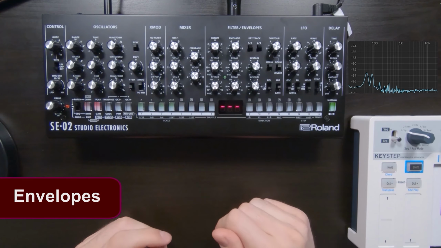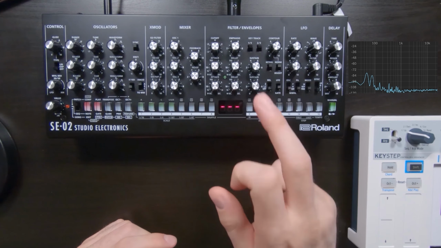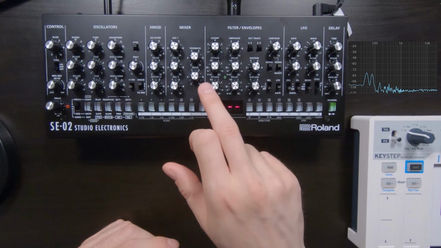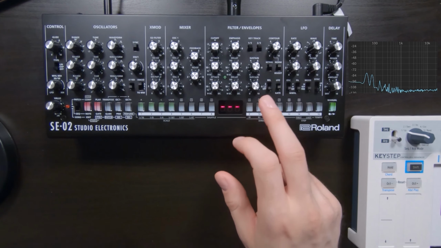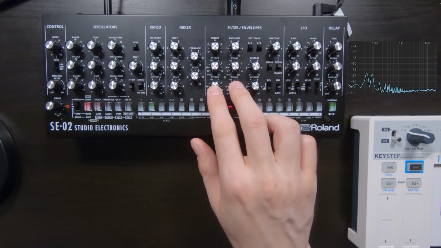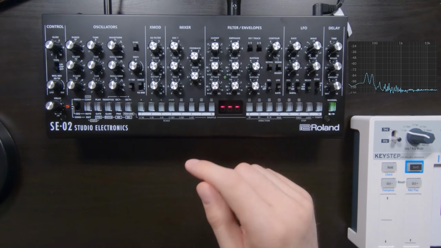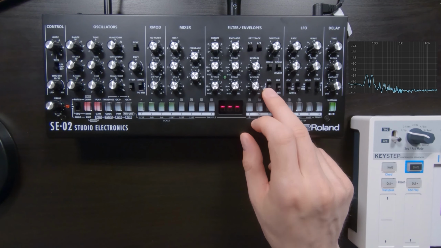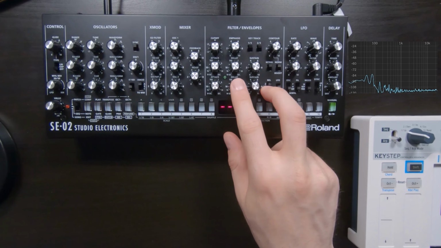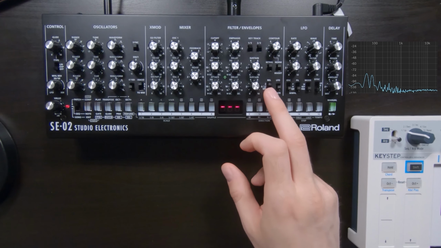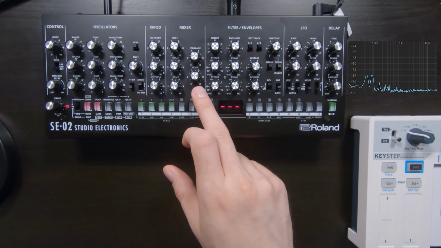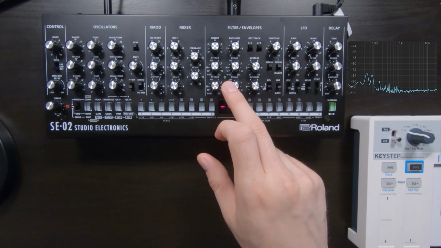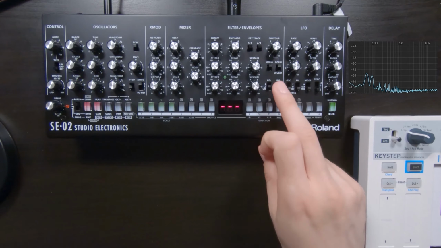Now let's have a look at the envelopes. As I have already mentioned, this synth has two envelopes, filter envelope and amplitude envelope. Let's start with the amp envelope. Now as you can see, you have a knob for attack, decay and sustain, but no knob for release. The release can be engaged by flipping the switch up. So when this is on, then the decay knob becomes the release. Now if I put on 2, it controls the release for the amp envelope. If I put on 1 and 2, then it controls the release for both envelopes. Now let's have a look with the release switch off.